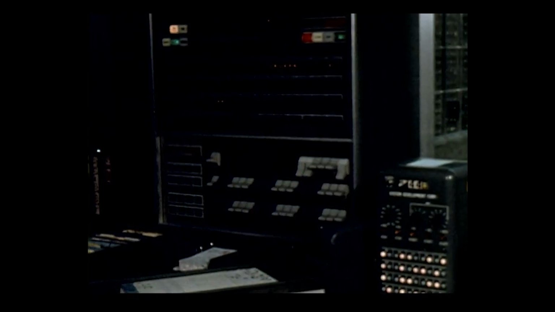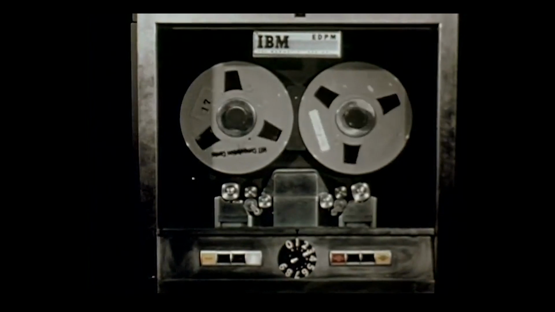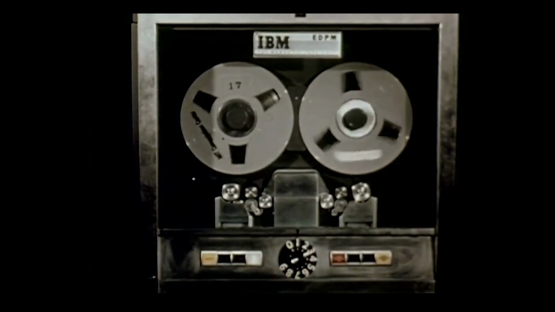And all circuits and memory banks are ready to begin processing the data which has been fed in. The actual computations are over in a matter of minutes, and then the results are recorded on magnetic tapes.